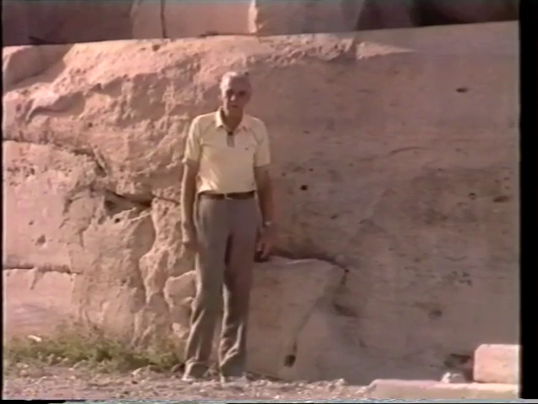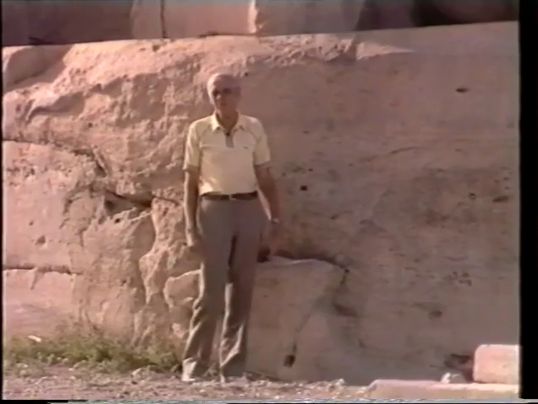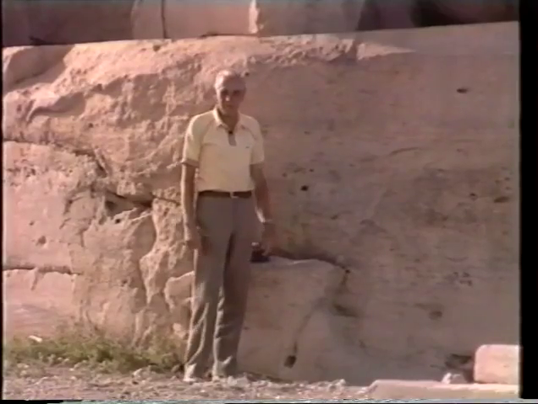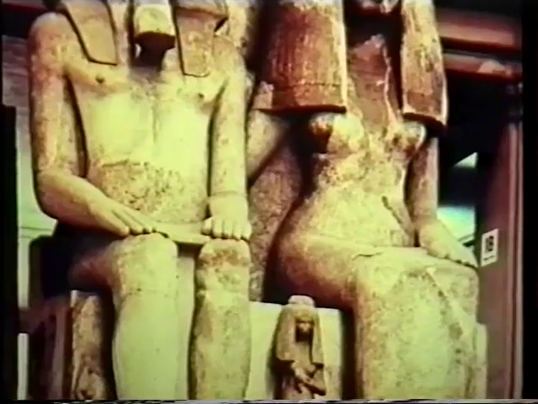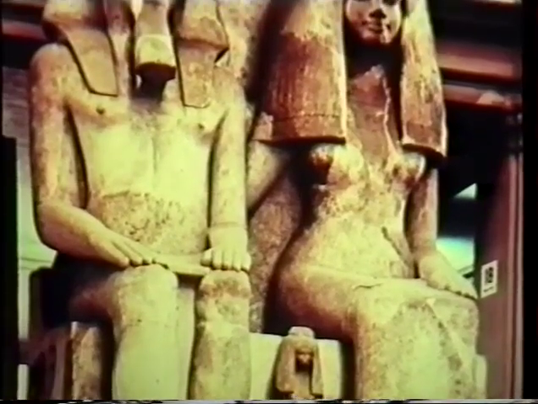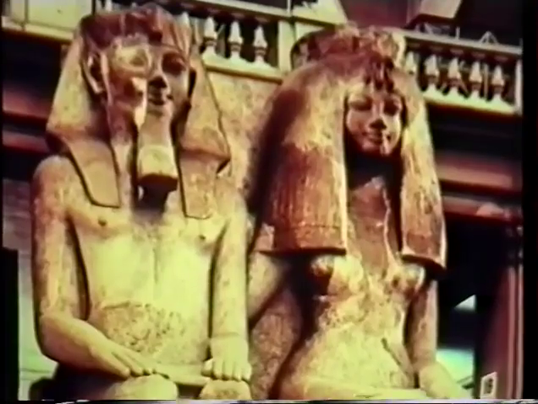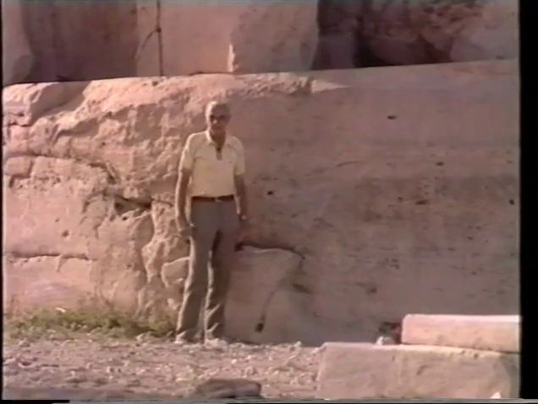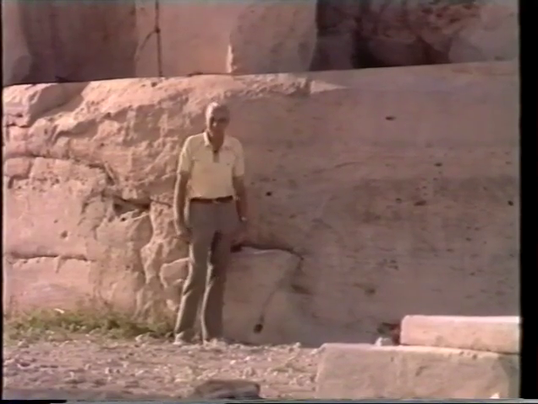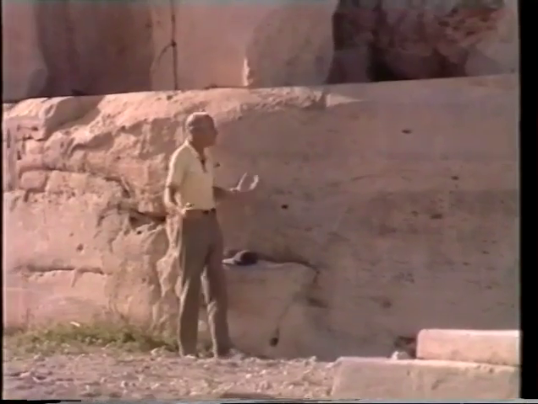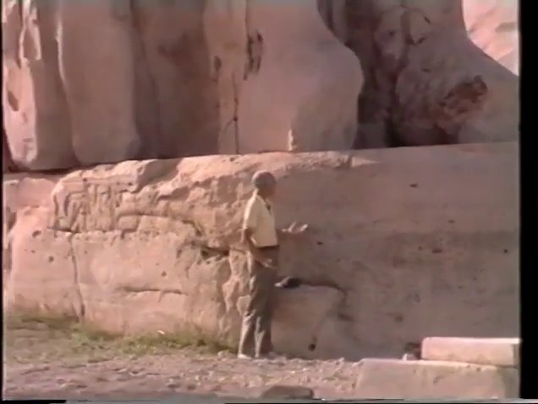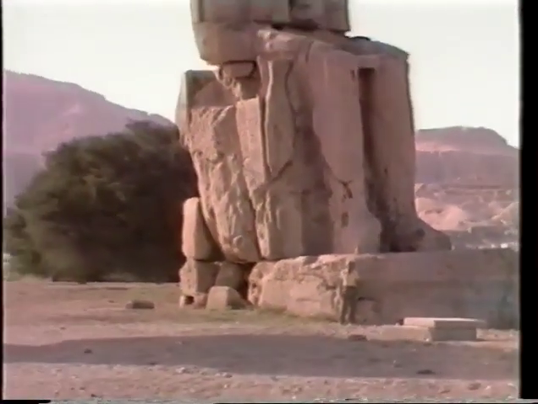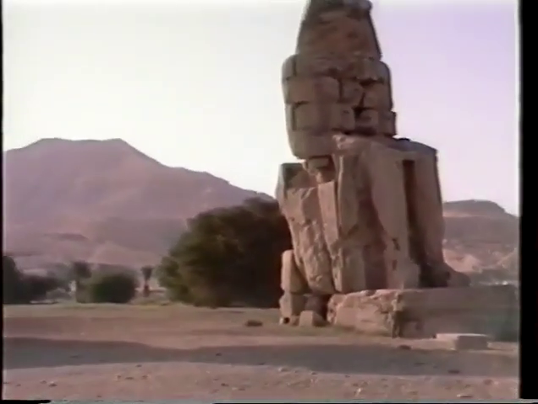Well, he was followed by Amenhotep III, sometimes referred to as Amenhotep the Magnificent, because of his tremendous building program. And the largest statue in the Cairo Museum depicts Amenhotep III and his wife with her arm affectionately round his waist. The magnitude of his building projects can be gauged from these two colossal statues of Amenhotep III, which once stood at the entrance of his great temple here at Luxor.